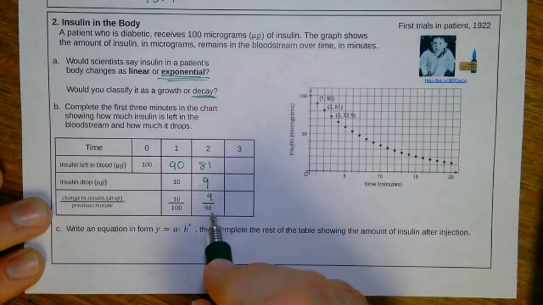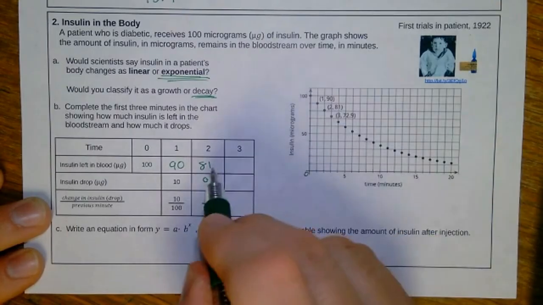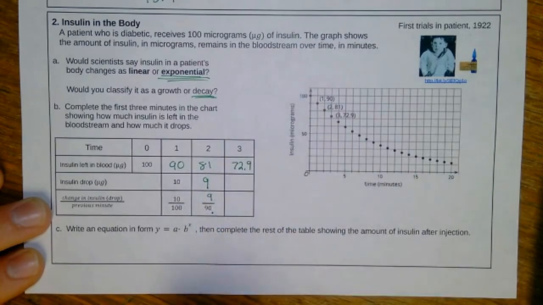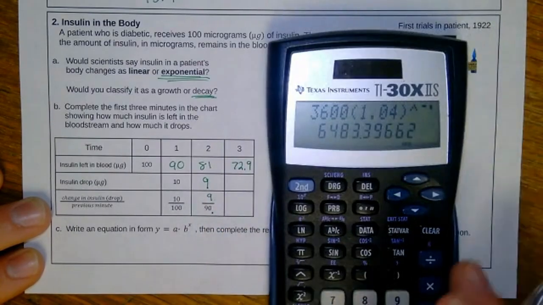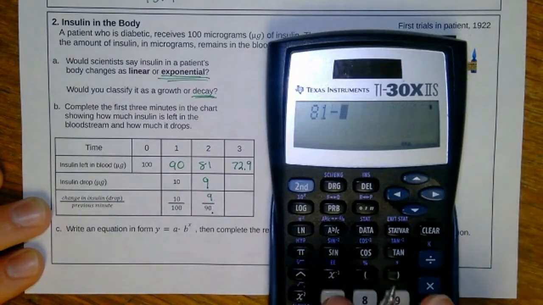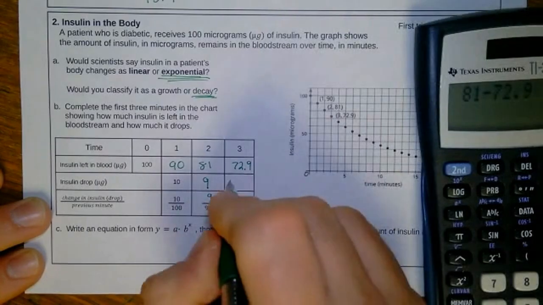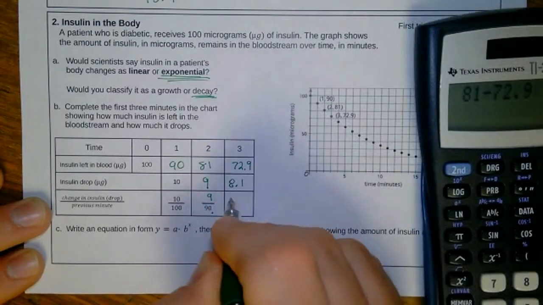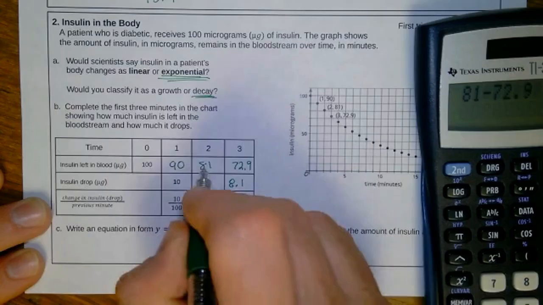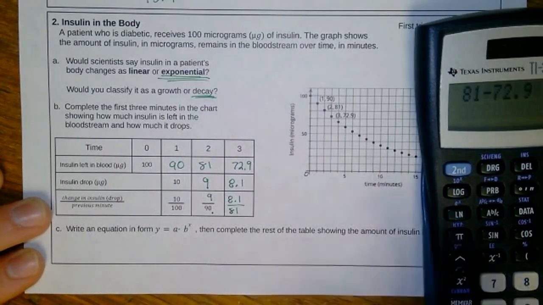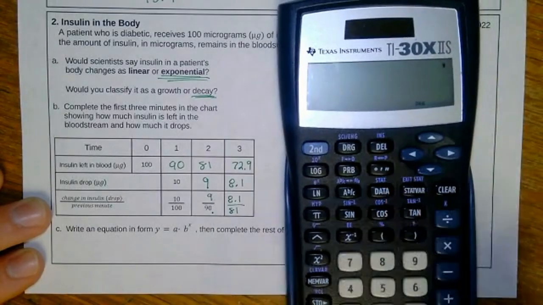previous amount. And if we do it one more time, we'll go from 81 to 72.9. And if I do my math, what is 81 minus 72.9? I get 8.1. And then the 8.1 is divided by the previous number, which is 81. Watch what happens if I divide all of these numbers.